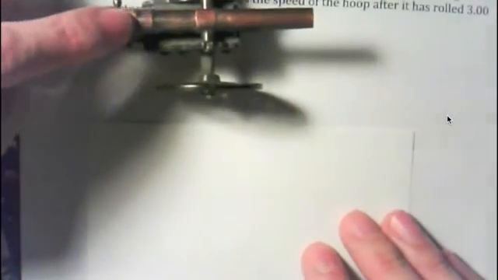Now we could have both. If my cannon rolls across the page, I give it a push from my finger, it gets energy from my finger, and then it uses that energy to both translate and rotate.